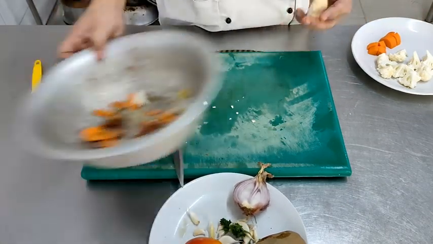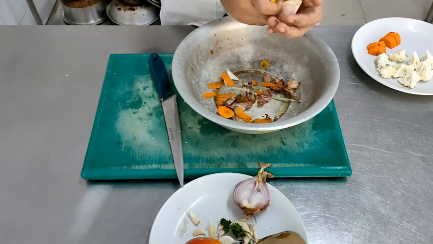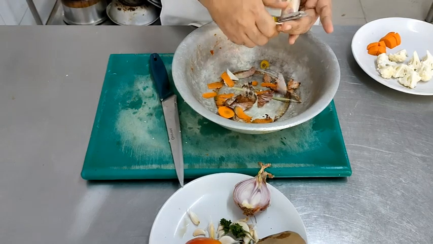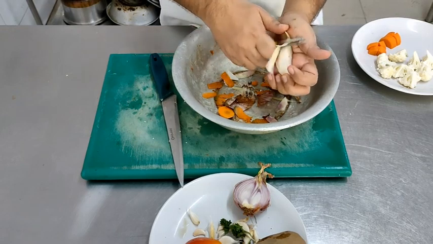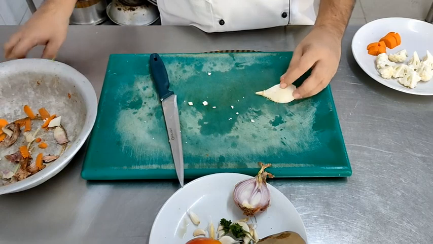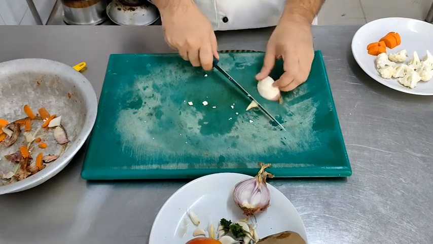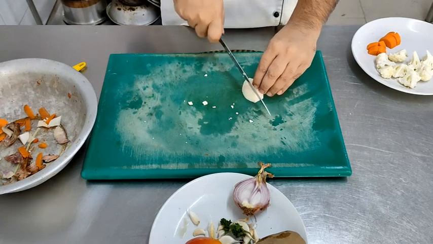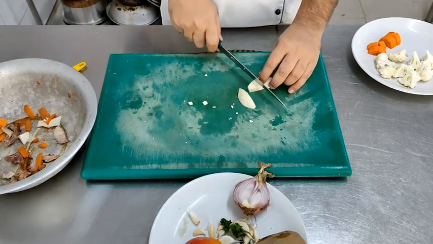The turnip, similar to the soup, needs to be peeled and then cut into nice and presentable cubes. We have to remove head and tail of turnip and then cut into nice cubes.